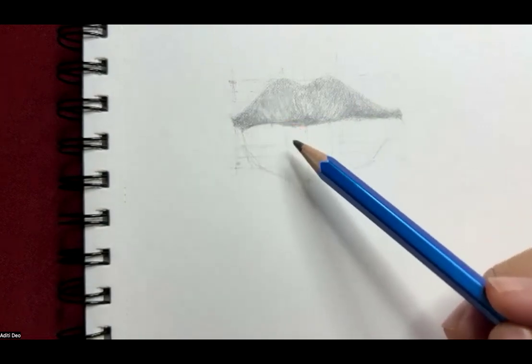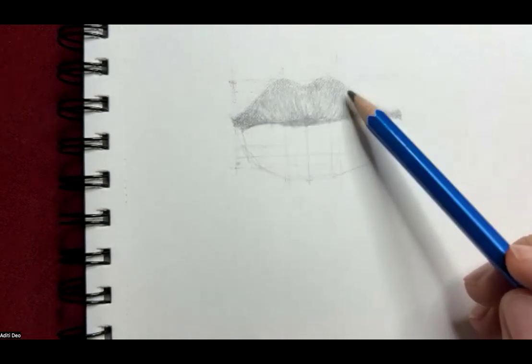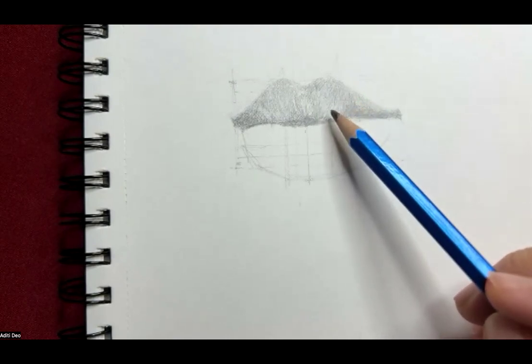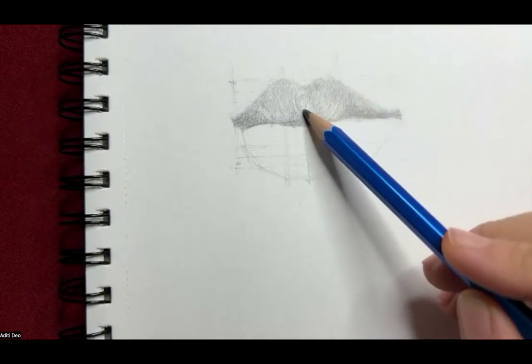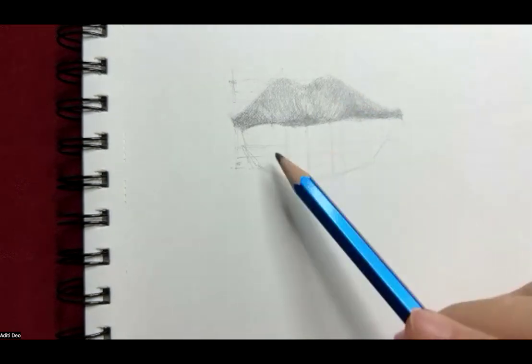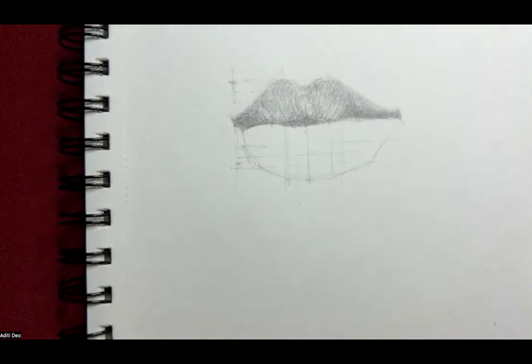Okay, so the bottom lip is slightly different. It needn't be tackled in the same way as the upper lip because there are a few other things that are happening in the bottom lip.